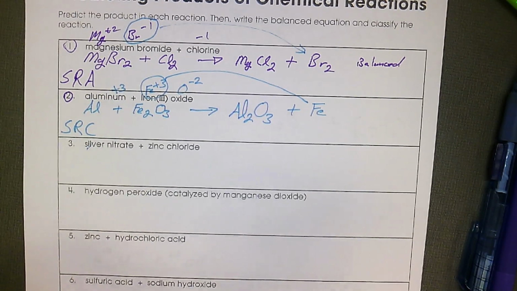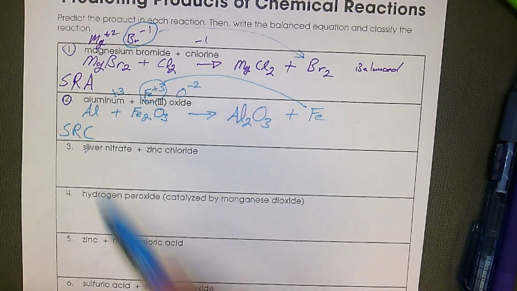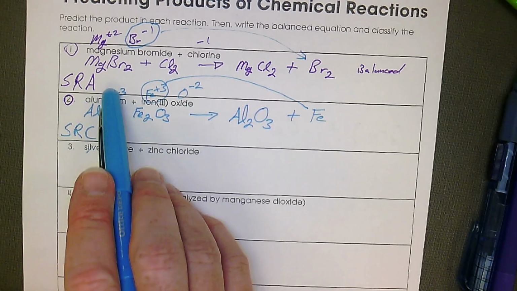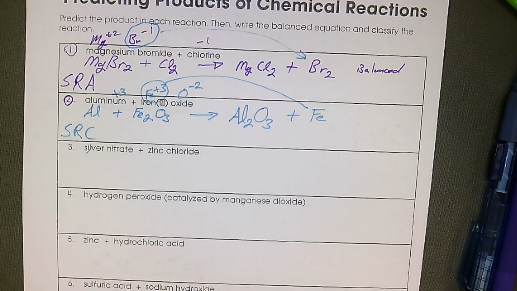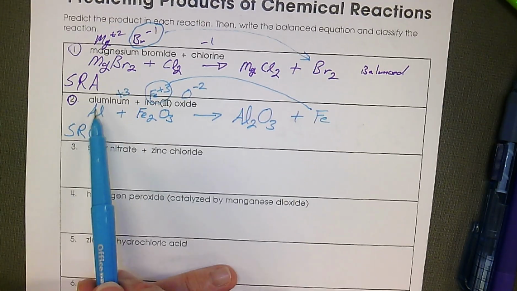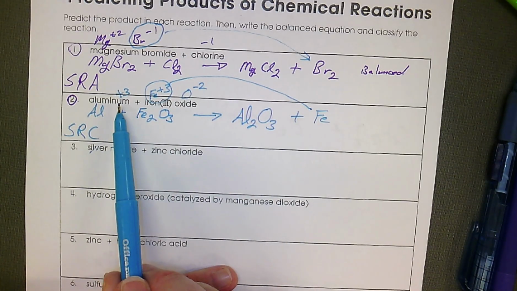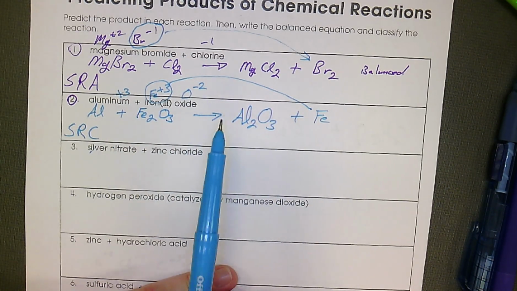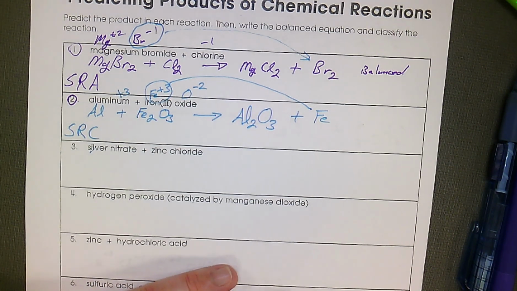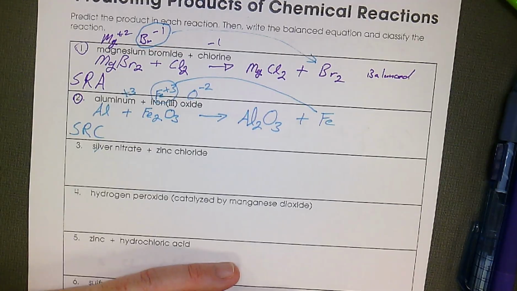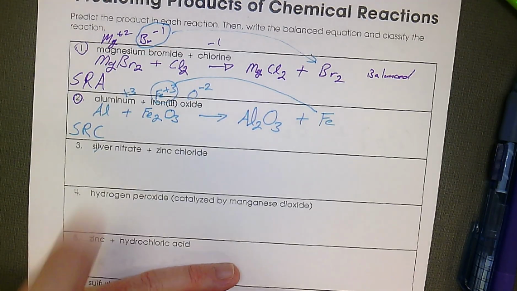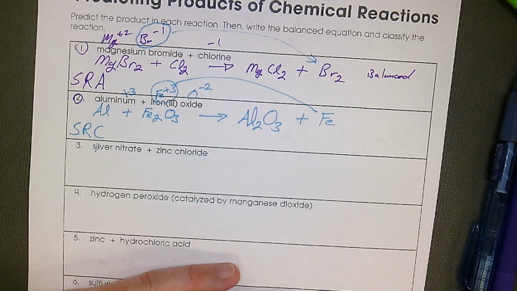Mr. Beeman, what happened to the +3 on aluminum? On this side, you don't show it when it's by itself. It doesn't have a charge yet. We wrote it so that we know who it's going to combine with. But then when we went over here, 2 times +3 is 6, and 3 times the -2 is -6, so it balanced out. That's a good question. When there's an element by itself and we're predicting, I put the charge not in the equation, but with the name, so it helps me figure out what it's going to go with.